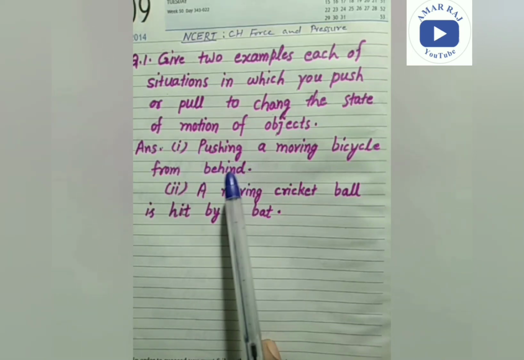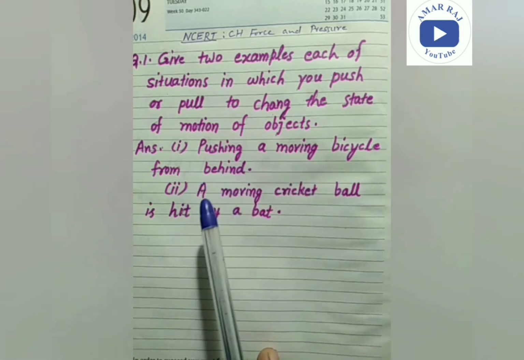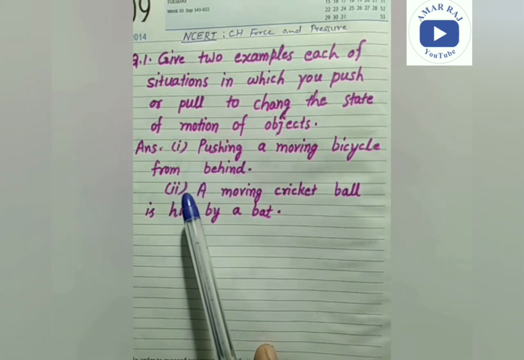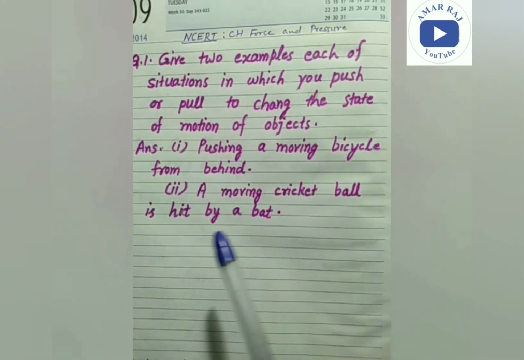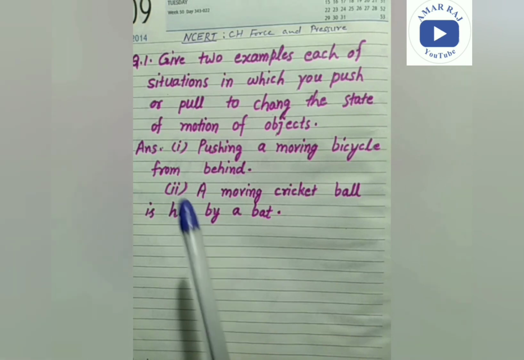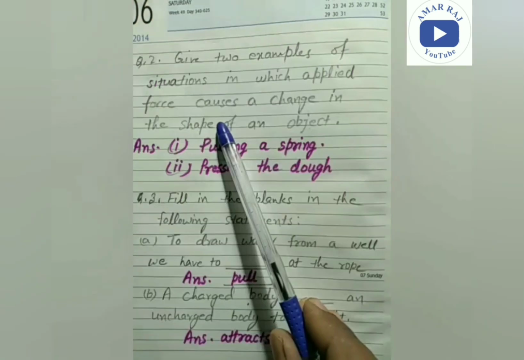So we can give two examples from our surroundings in which pushing or pulling can change the state of motion. The two are given. First is pushing a moving bicycle from behind, and second, a moving cricket ball is hit by a bat. In both cases, the applied force changes the state of motion of the object.